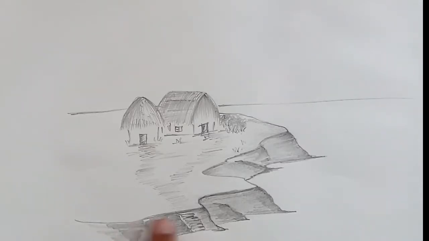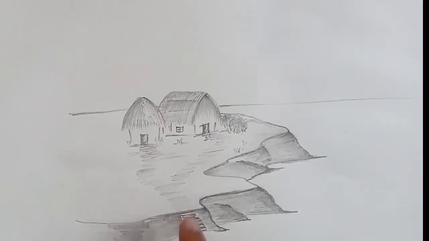Keep playing with these shadows, so you can do however you like. You can add one more line, you can add one more partition. It's just your wish. You can do however you want. And sharpen the steps so it looks good.